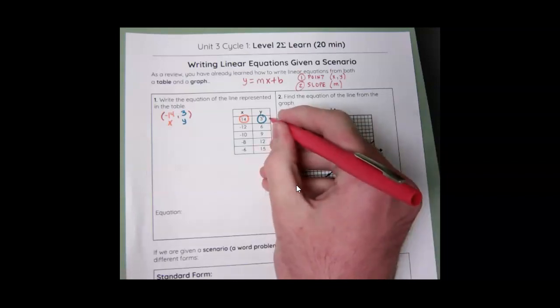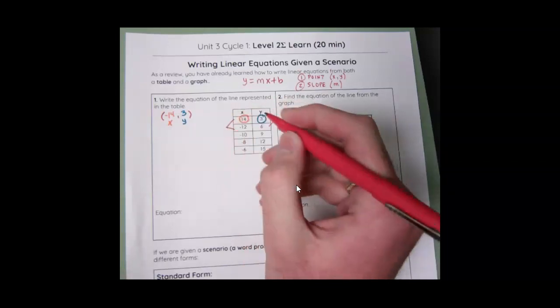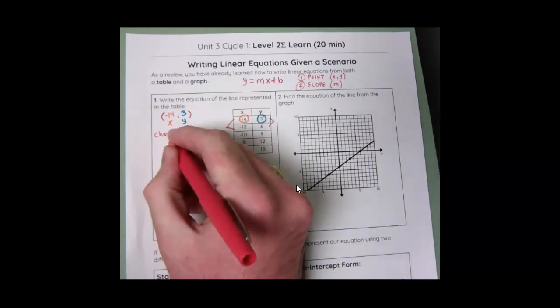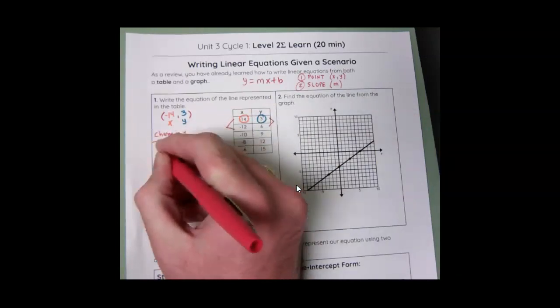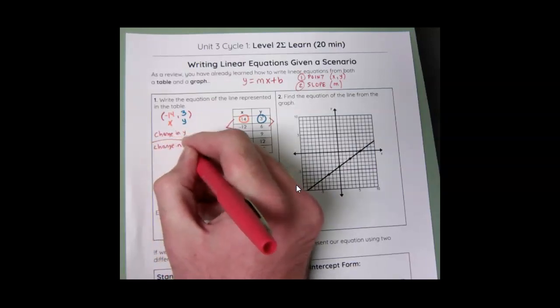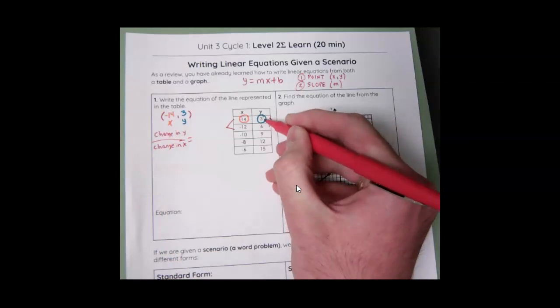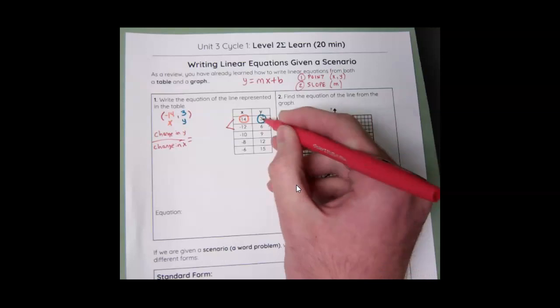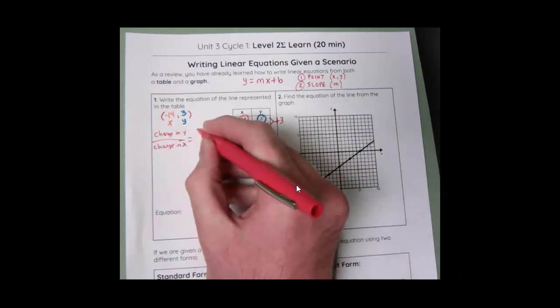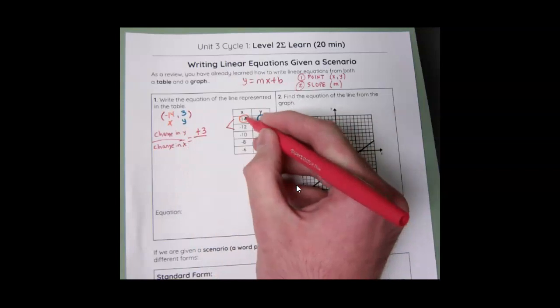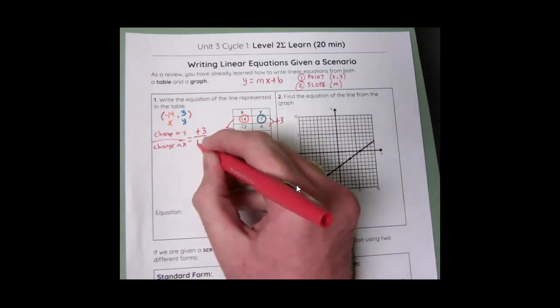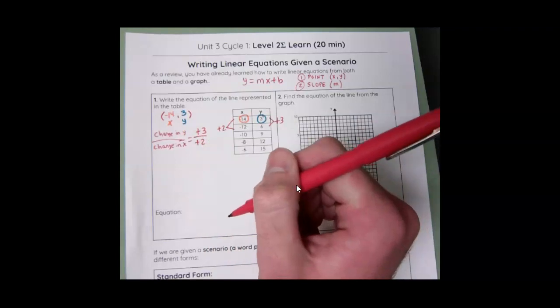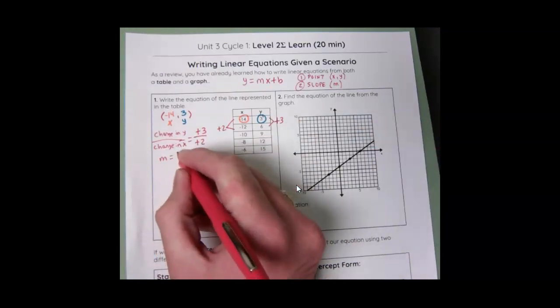Now we need to find the slope from the table. We've already learned how to do this. Our slope is the change in y over the change in x. Change in y, 3 to 6, those numbers are getting bigger. So you're adding 3 on both sides. You're adding 3 here. You're going up 3. Change in x, this is getting bigger as well. You're going up 2. So your slope is 3 over 2.